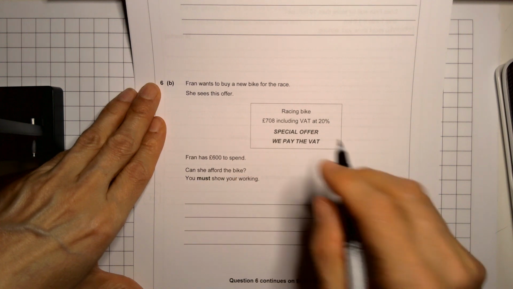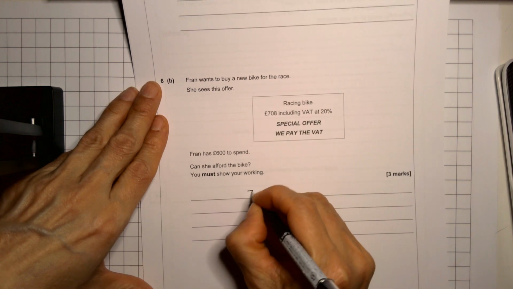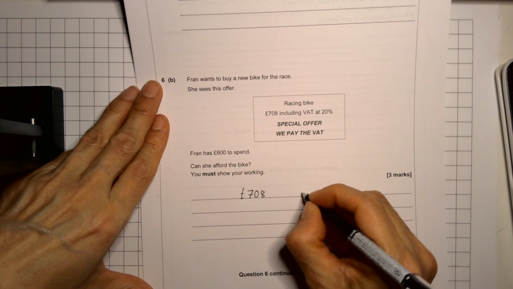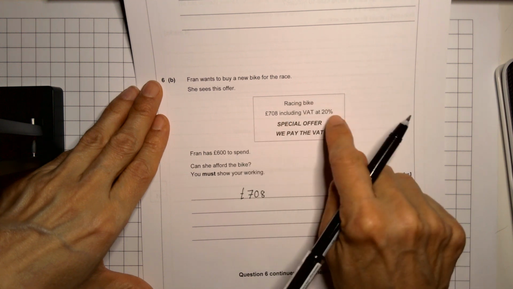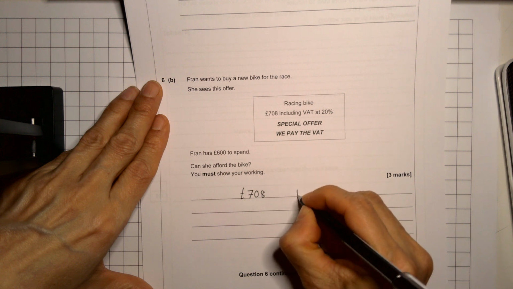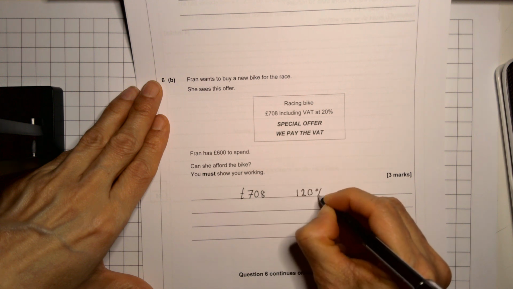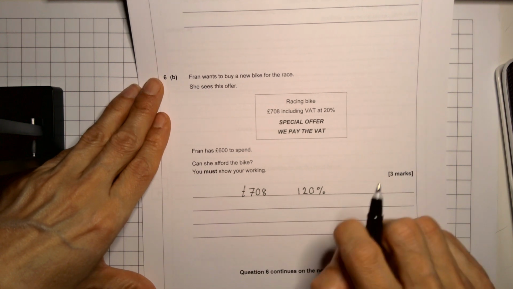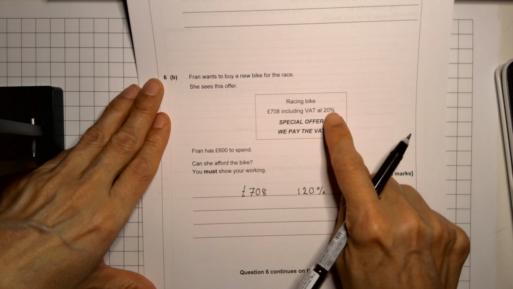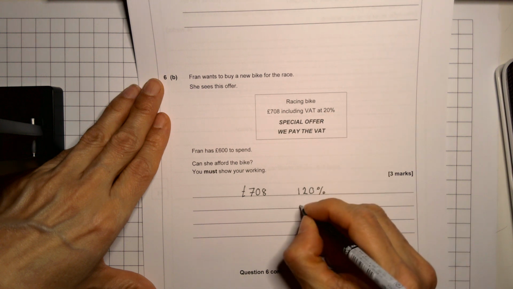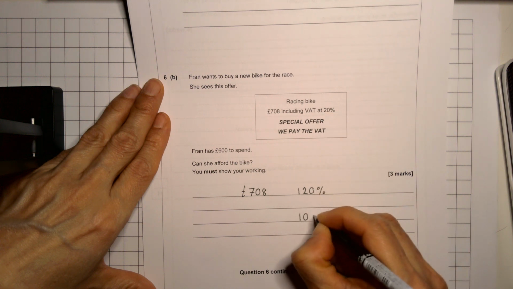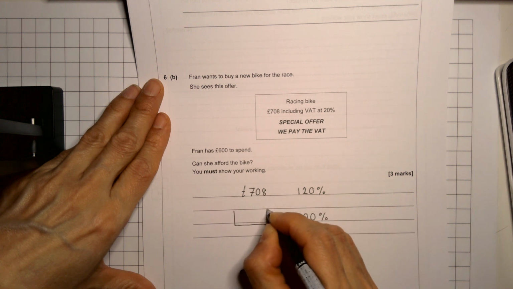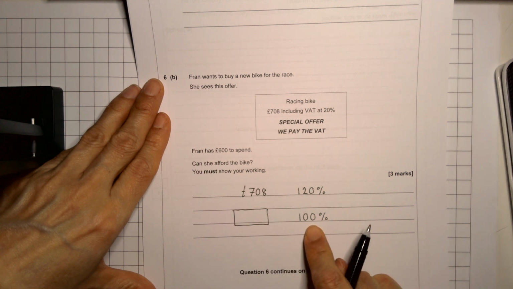So what we need to realise is that the price of £708 is the price for the full price of the bicycle plus another 20%. So this is the same as 120%. Okay, that number is the same as 120. What we're trying to do is find the price without the VAT. So without the VAT means without the 20%. So we're looking for the price which is 100%. What is the price of 100%? And that will be our answer.